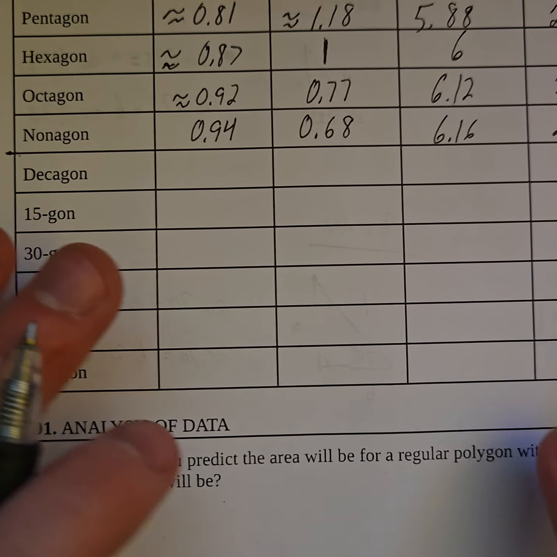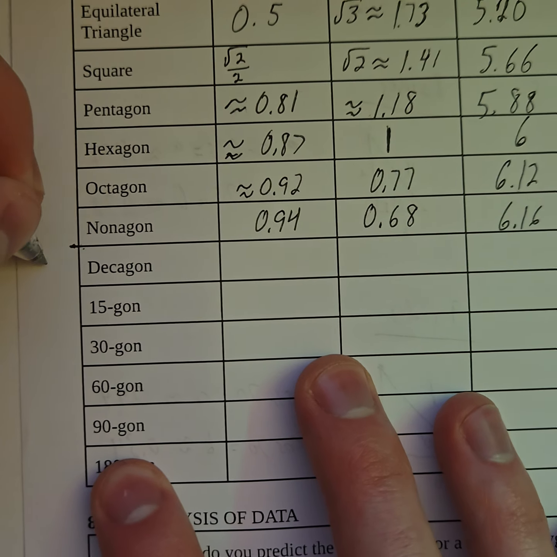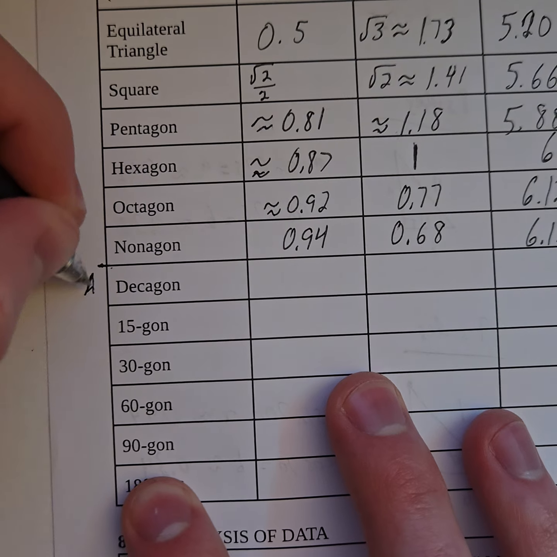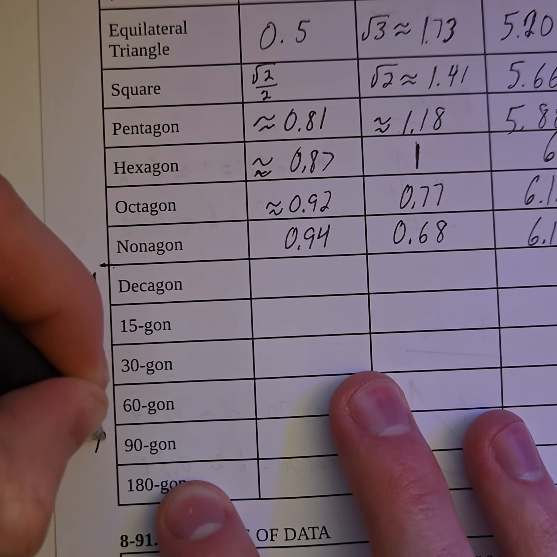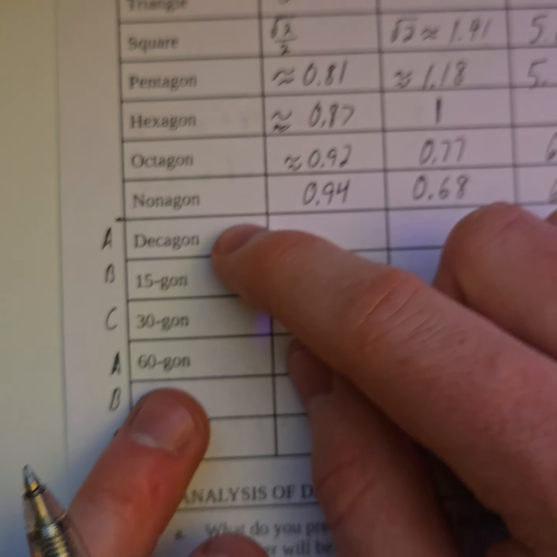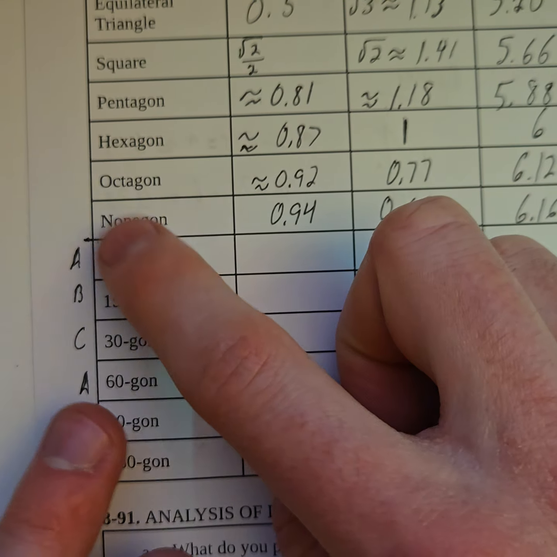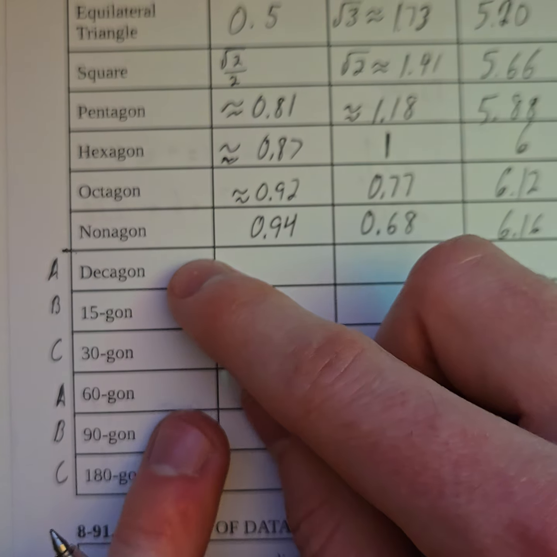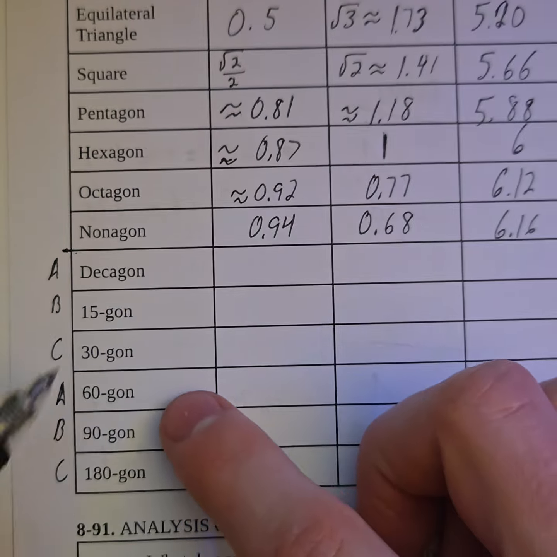All right, for these last 6, what I want you guys to do, assign groups. So there should be 6 groups. I want you guys to assign your groups A, B, and C. And if you're group A, since there's 6 groups, there's going to be 2 group A's. So those of you that are group A, you're going to be doing the decagon and the sextagon.